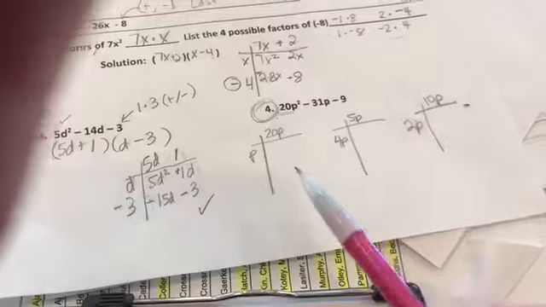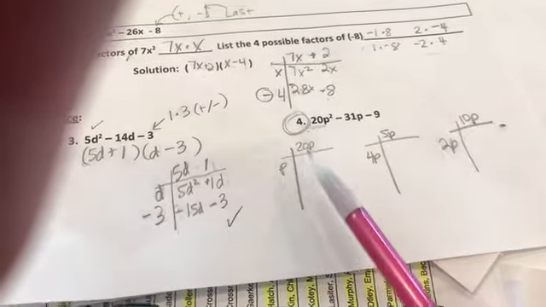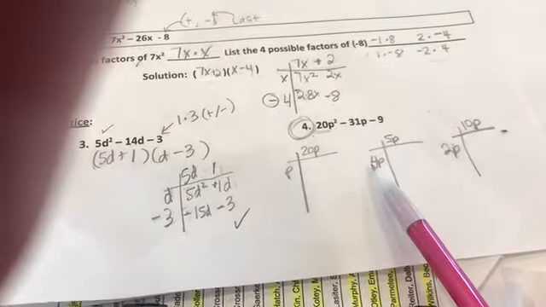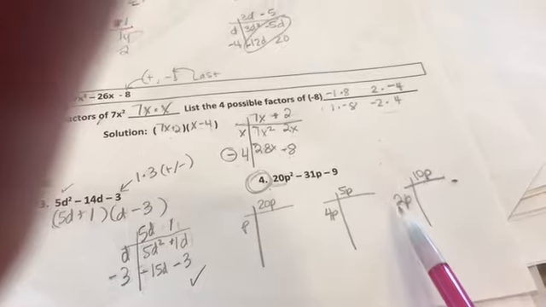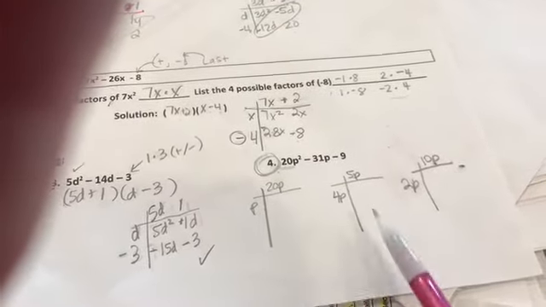Okay, this one's a pain. We're going to make a little competition out of this one because 20p squared might be 20p times p. It might be 5p times 4p. It might be 10p times 2p. Only one of these charts is going to end up working, and we don't know which one's working.